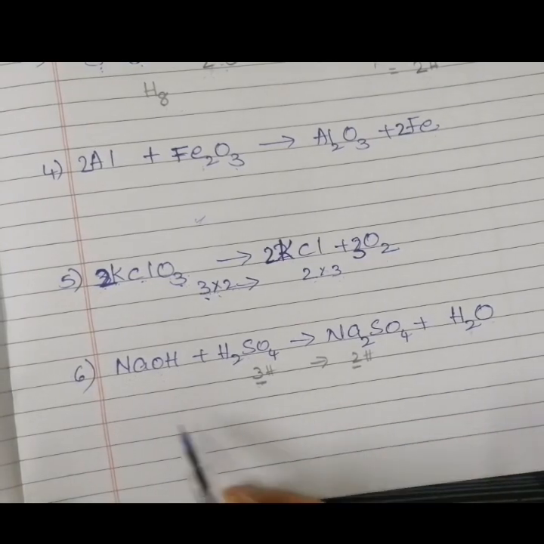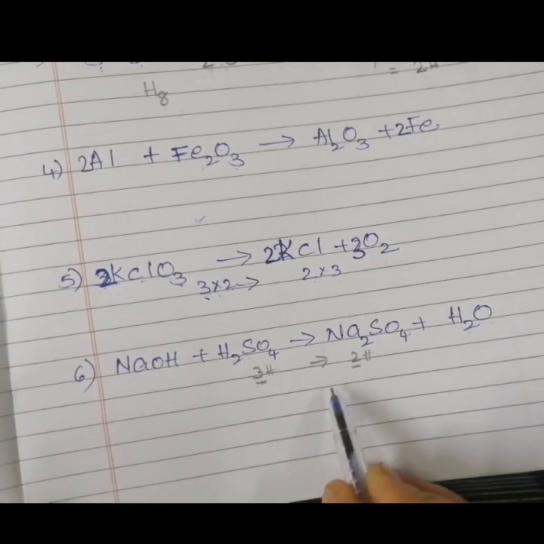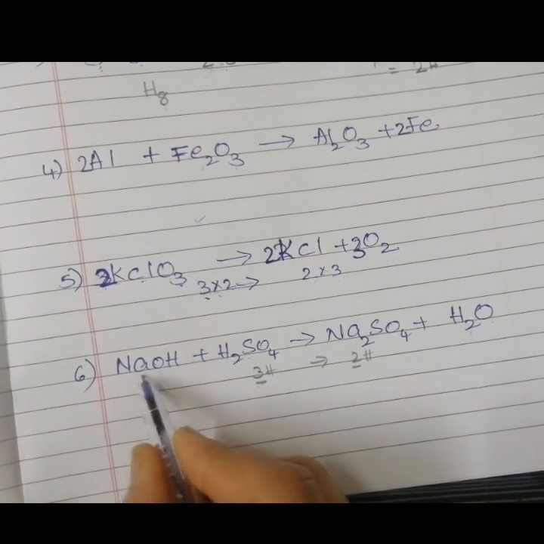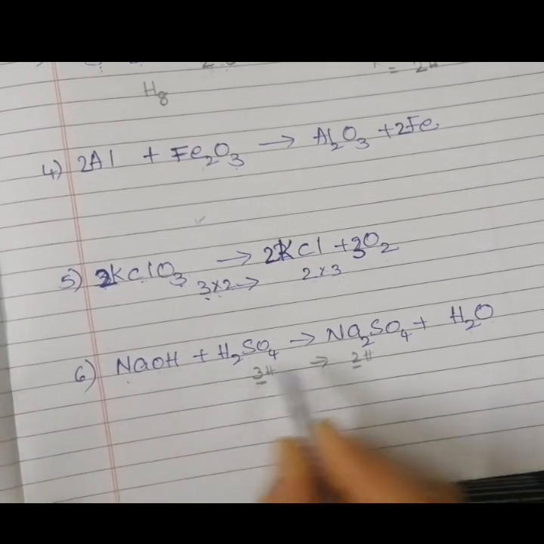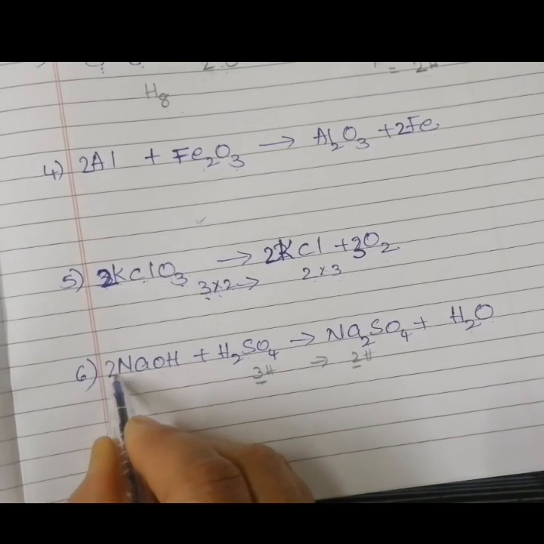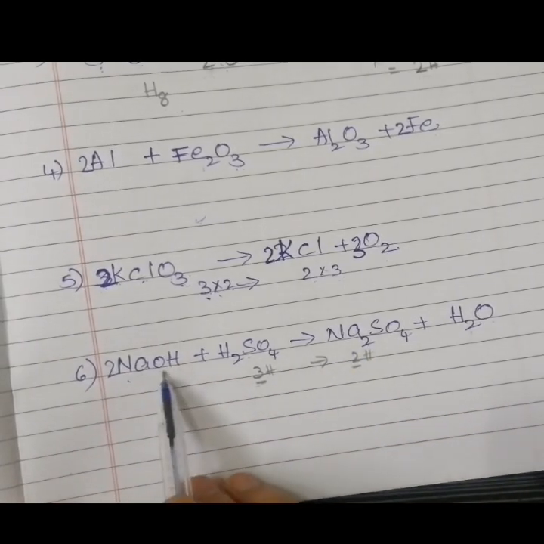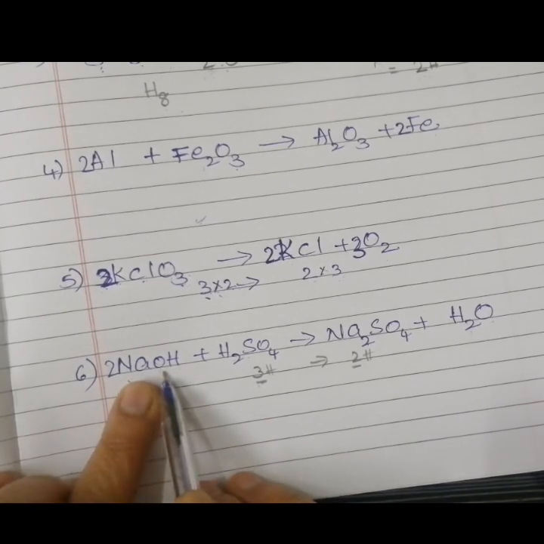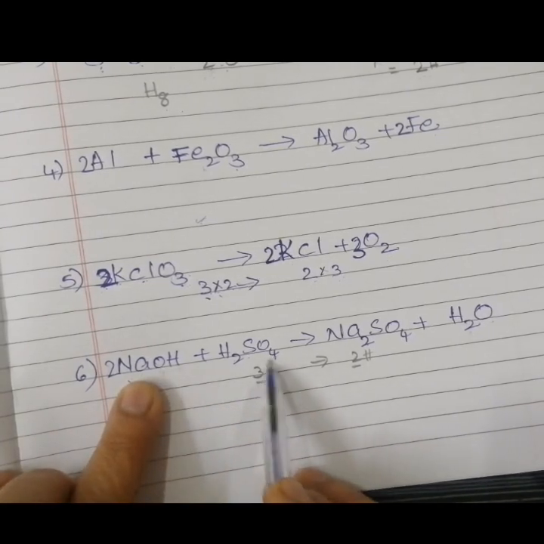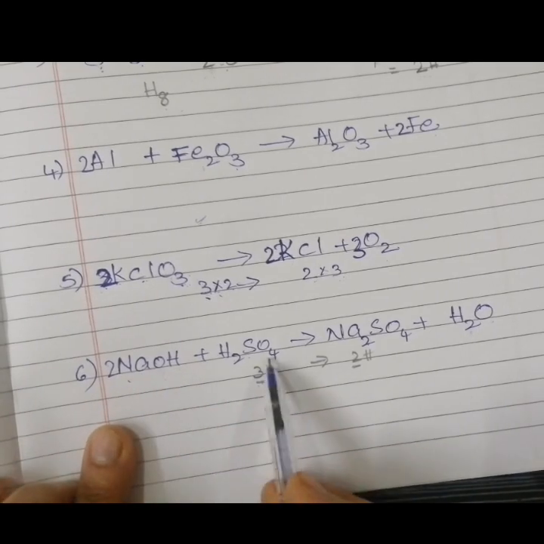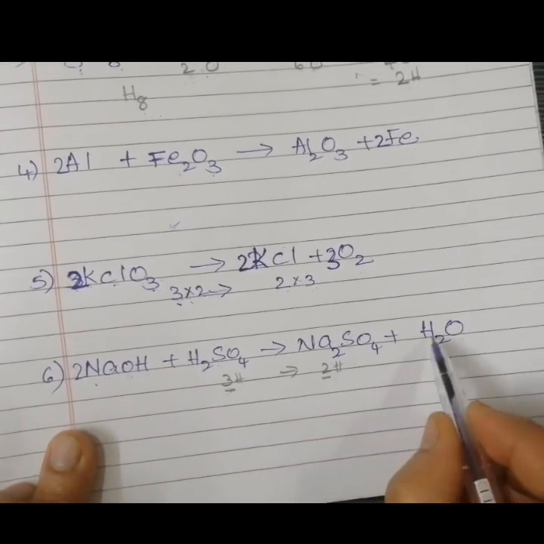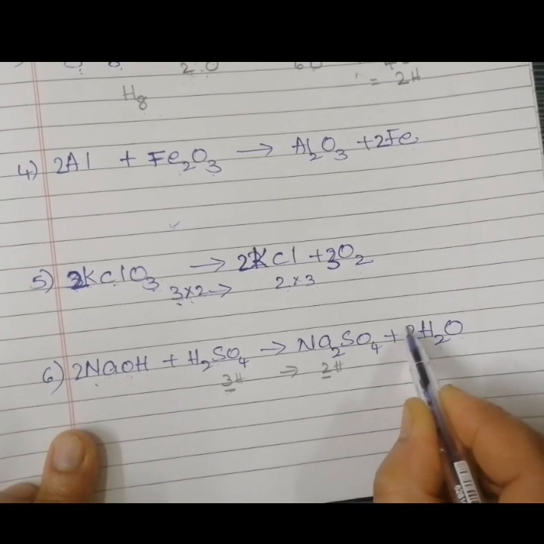Here the equation you will get is, here the 2 is there, no? 2 here, 2 here, we have to write 2 sodiums, sulfur will be balanced. Here the oxygen is 4 oxygen. Here how many will it come? 2, so 2 fours are 2 hydrogen we will get here.